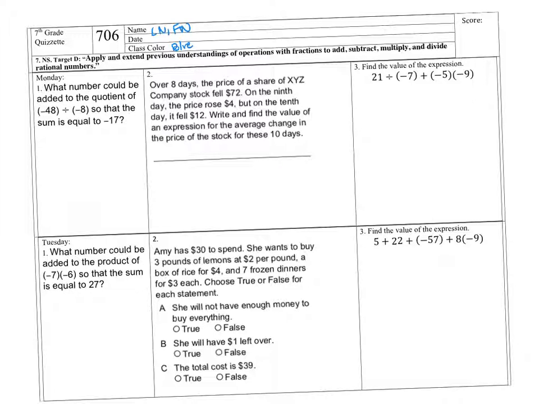Monday number 1. What number could be added to the quotient of negative 48 divided by negative 8 so that the sum is equal to negative 7? Now, some of you are very good at mental math. You can probably reason through this very quickly, but I would like for you to set up an equation because though I'm not teaching you equations right now, it is a unit that we are going to be in hopefully in November or December. So please make sure that you're not just writing that number that you figured out like a puzzle.